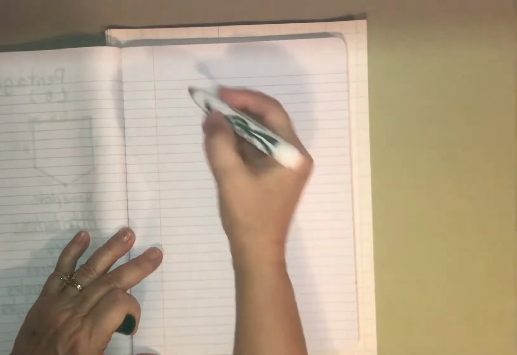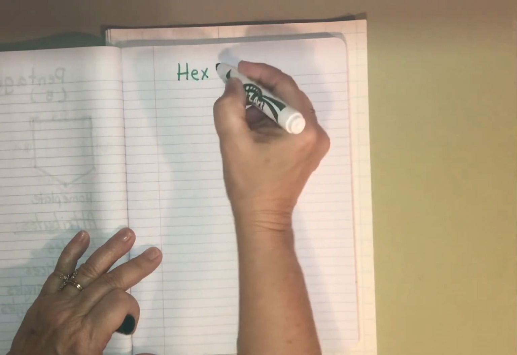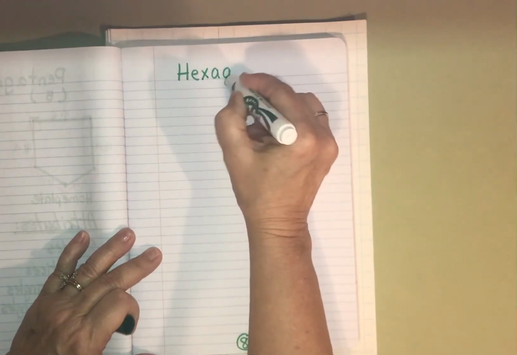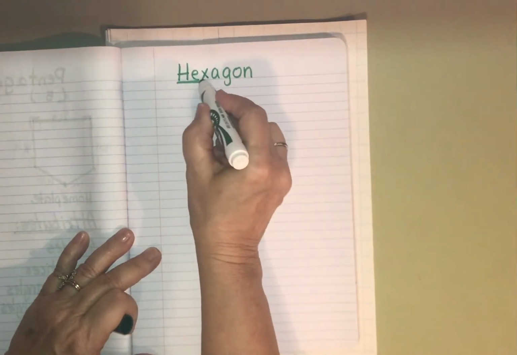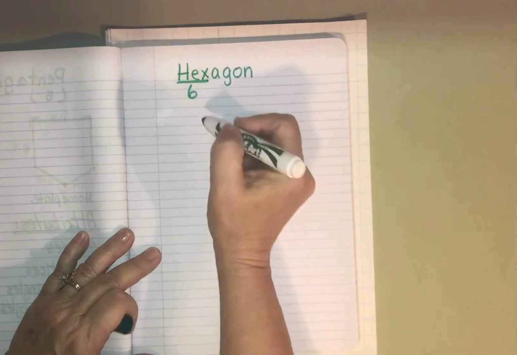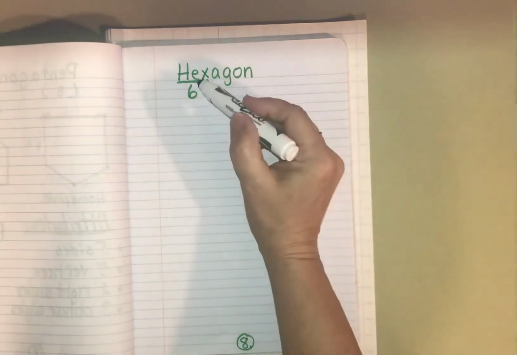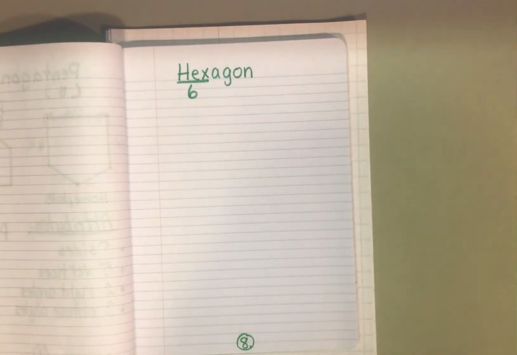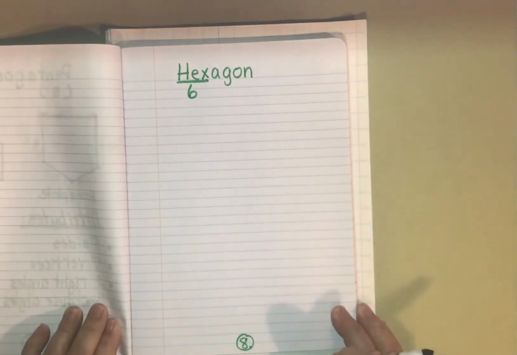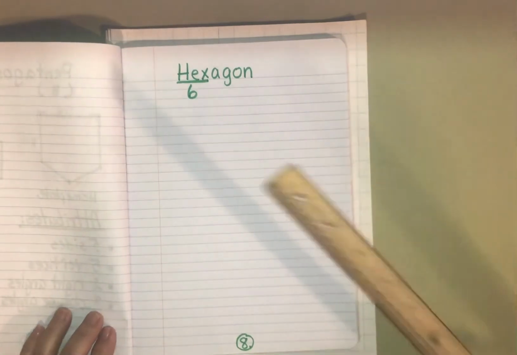On page 8, I already wrote the 8 down here, and then let's go ahead and write our title. And today we are making the hexagon. Now when I think of hex, I think of witches casting a spell, putting a hex on someone. But hex also means 6. Okay, so that should give you a big hint as to how many sides our shape is going to have today. You guessed it, 6 sides.